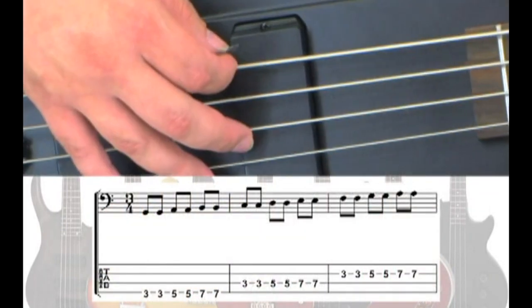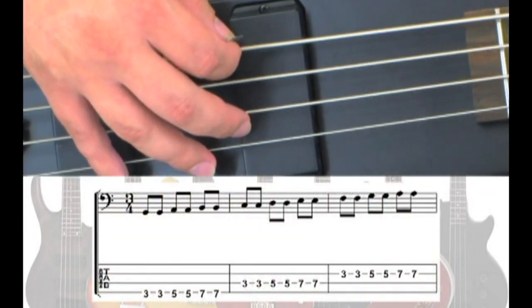For the double picking technique, we're simply going to pick each note twice.